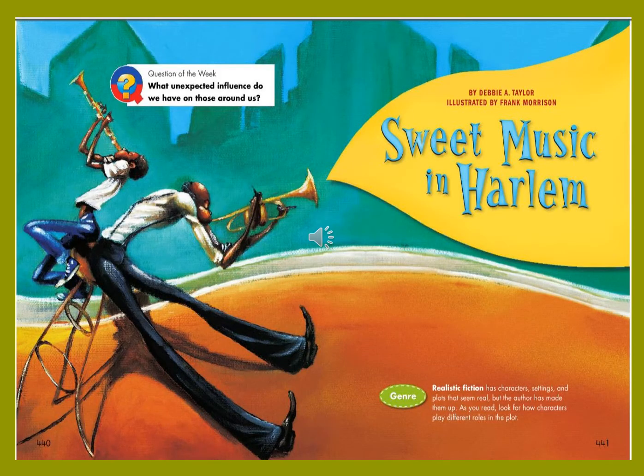This week's story is Sweet Music in Harlem by Debbie A. Taylor, illustrated by Frank Morrison. The genre of this story is realistic fiction. Realistic fiction has characters, setting, and plot that seem real, but the author has made them up. As you read, look for how characters play different roles in the plot.